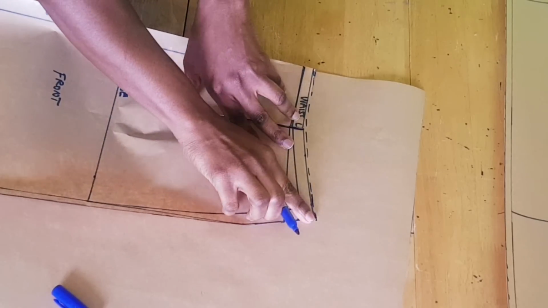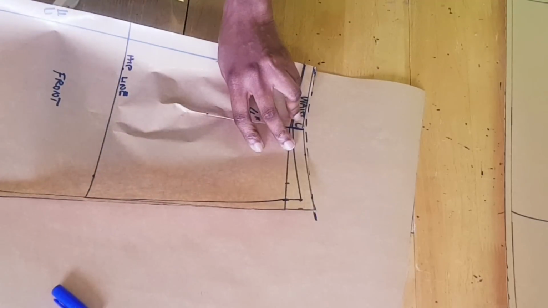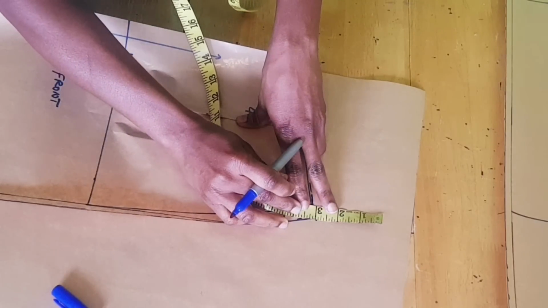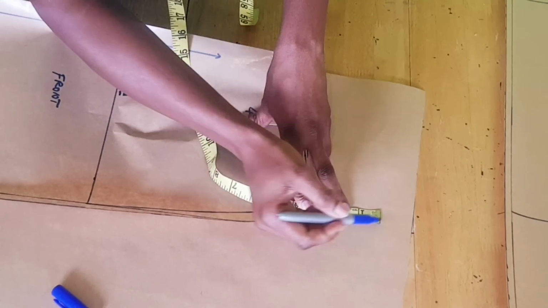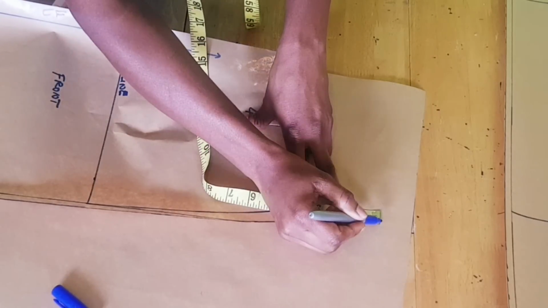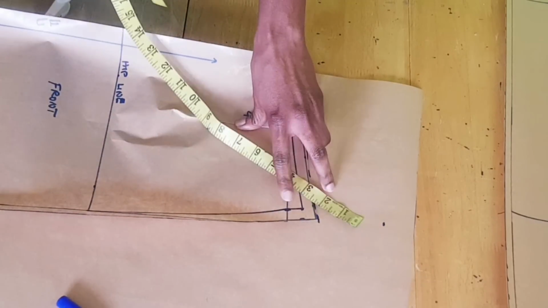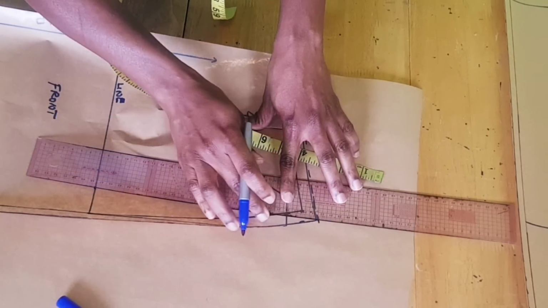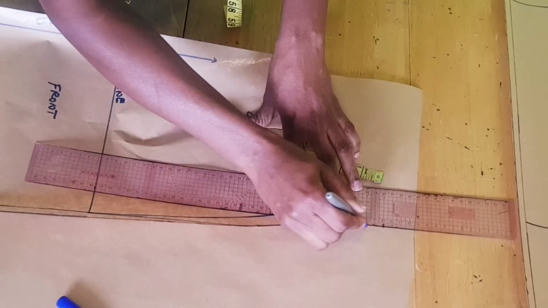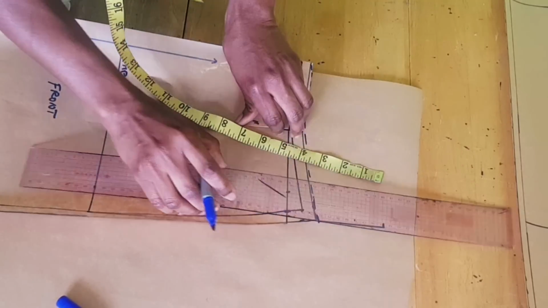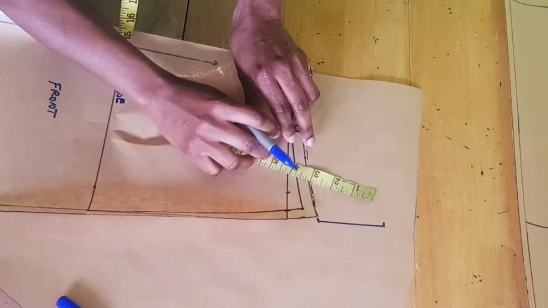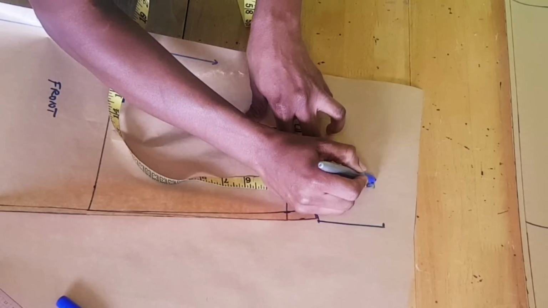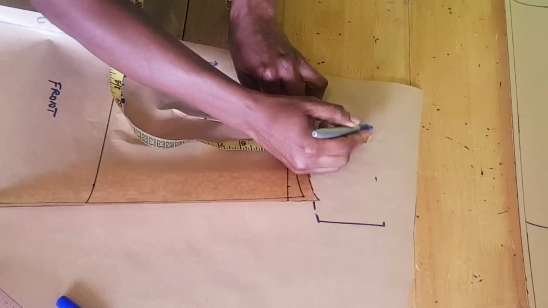Then I will trace this out. Once you trace it to the edge, you determine the length you want for the band. I'll be using 3 inches for this pattern. So you mark that 3 inches like this, and then you draw a straight line this time around, not a curved line. So it's going to be straight like this. Whatever you measure there, you will need to measure it round the waistline, like I'm doing now.